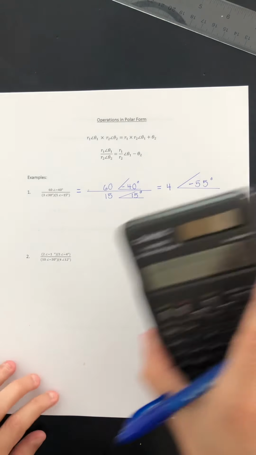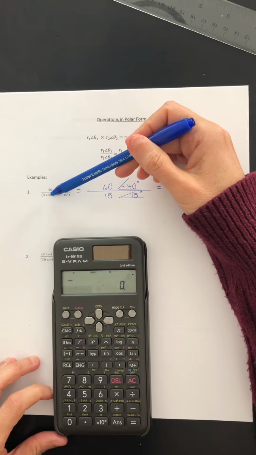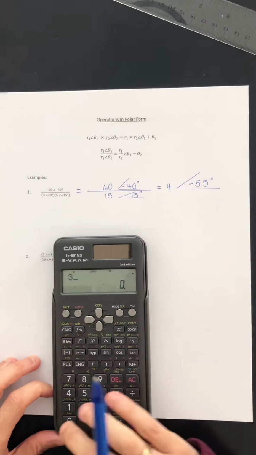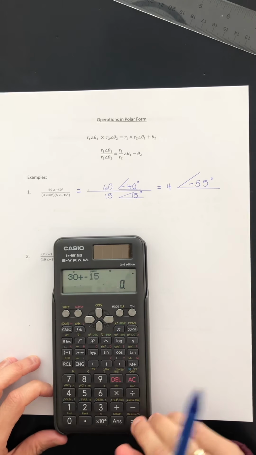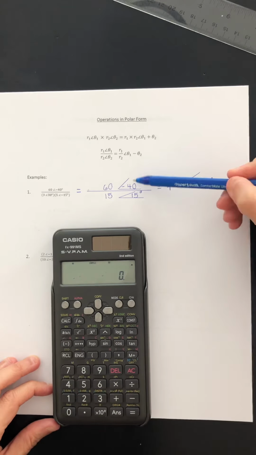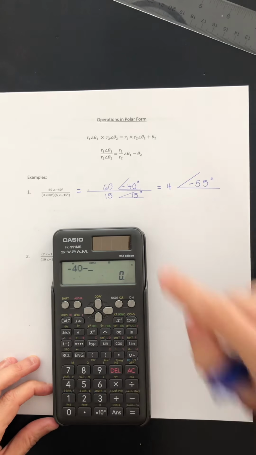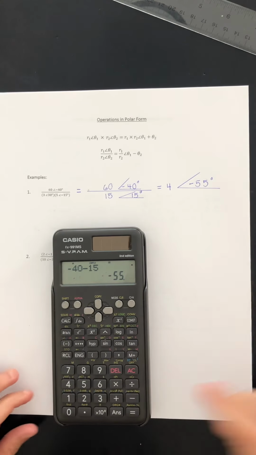Okay, if you have trouble with your adding and subtracting of integers, of course, use your calculator. There's no problem using your calculator to do this. So you want 30 plus negative 15, right? 30 plus negative 15, for example, is 15. And here it was subtraction. So negative 40, subtract 15, okay, negative 55.